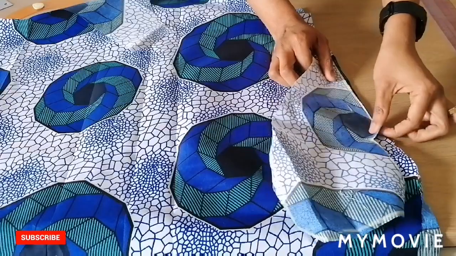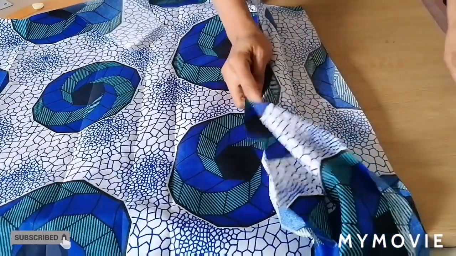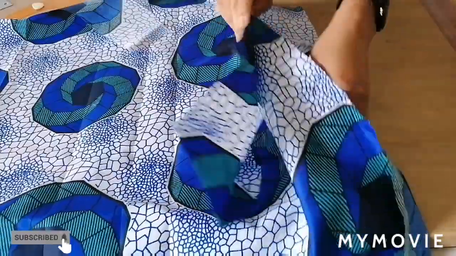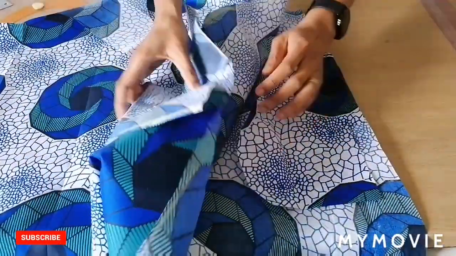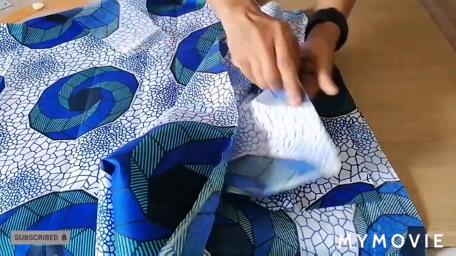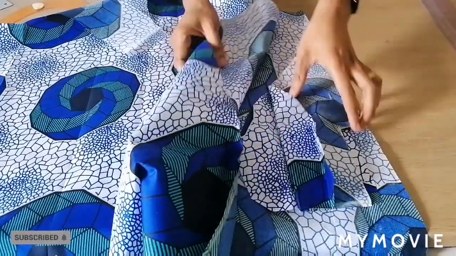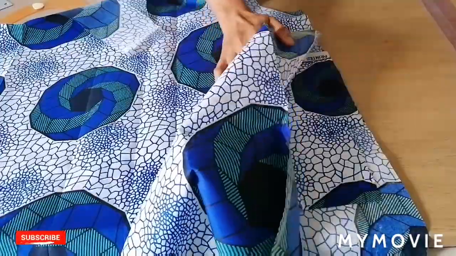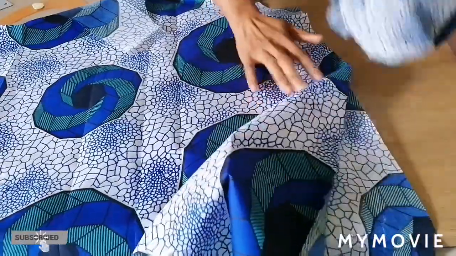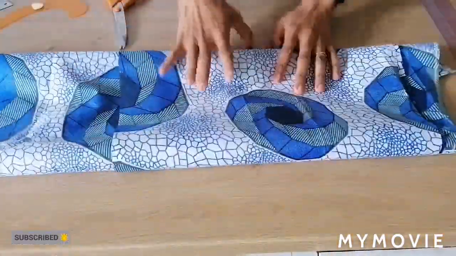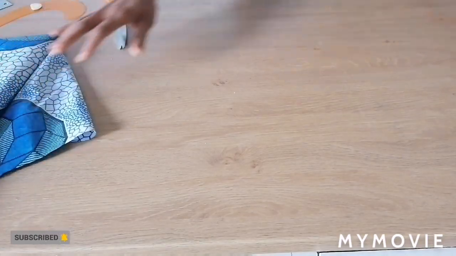On this side, once I join this to the front, I will do the same thing to the back piece, front side facing each other, and I'll flip it. By the time I turn it inside, both of them will be inside, and then I'll join them together on the inside to achieve a perfect pocket. That is for my pocket piece. And yes, I'll probably show us the sewing tutorial of how to put this together so that we don't get confused. That is my pocket piece and my A-line dress.